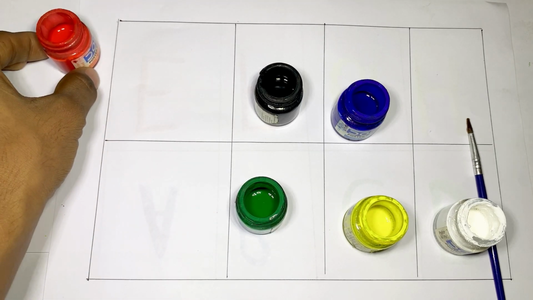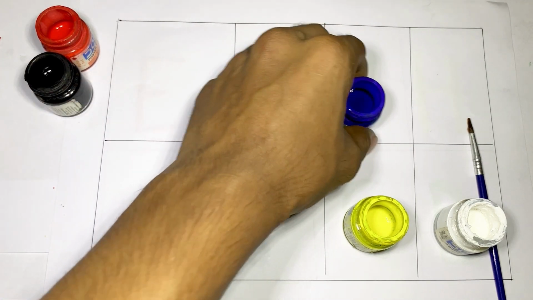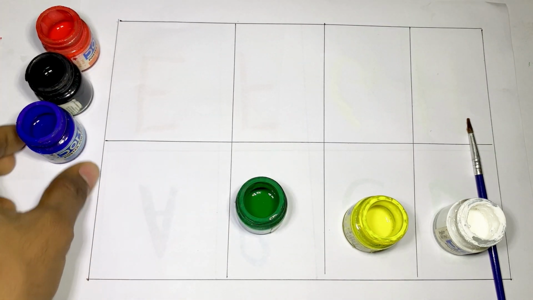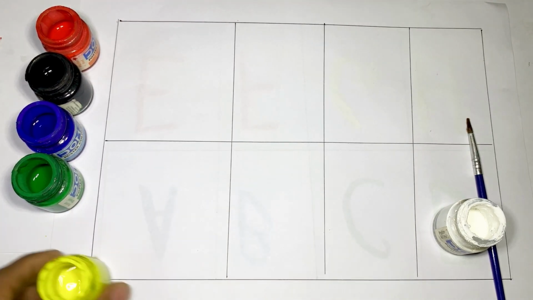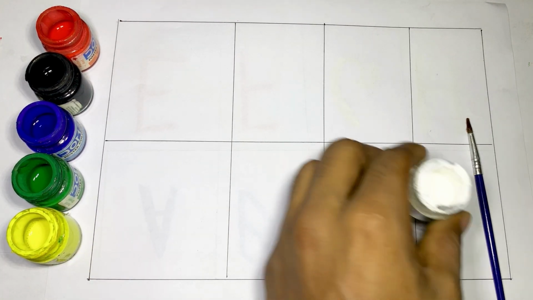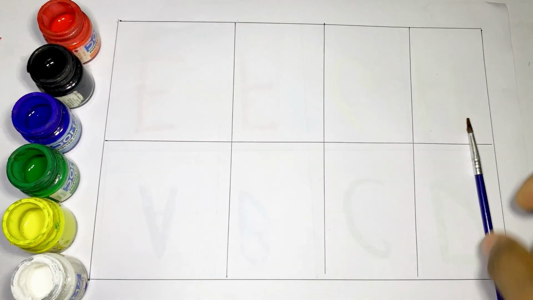Red color, black color, blue color, green color, yellow color, and white color. Kids now coloring ABC.